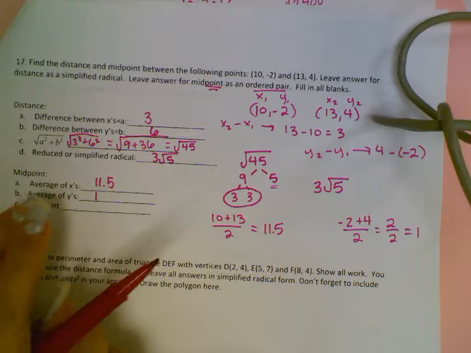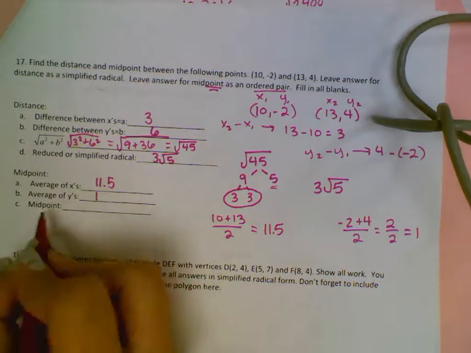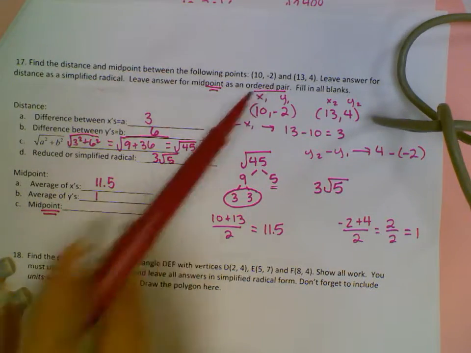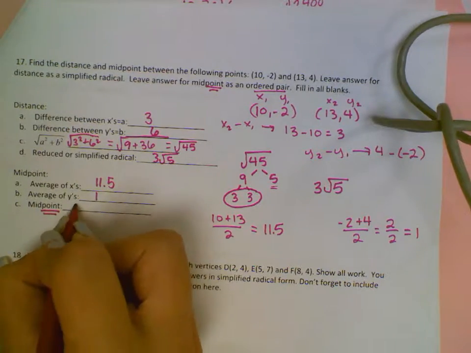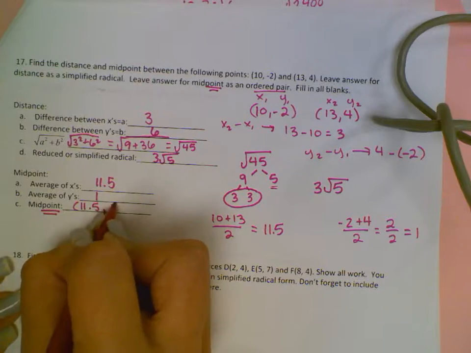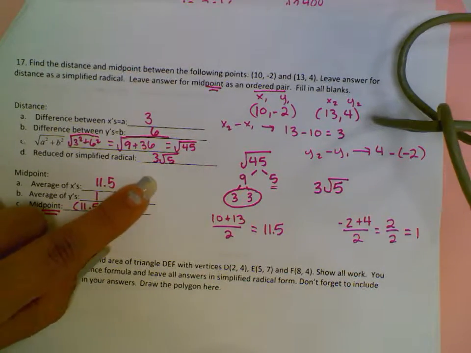So now I've got the average of my x's and the average of my y's. If I'm finding my midpoint, again, a point is going to be a coordinate or an ordered pair. I'm going to just put a parenthesis and my x and my y. So that is going to be the total midpoint, and this will be the distance.